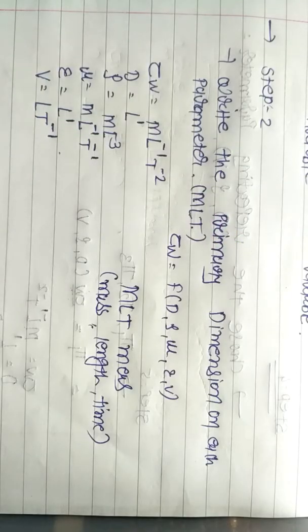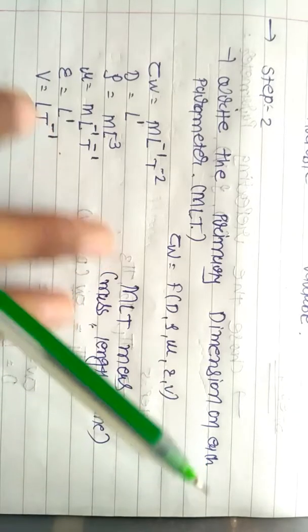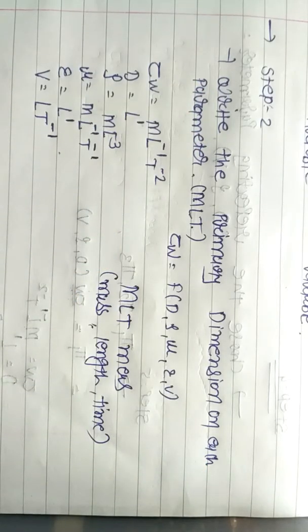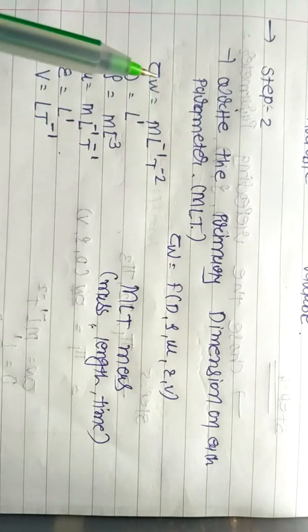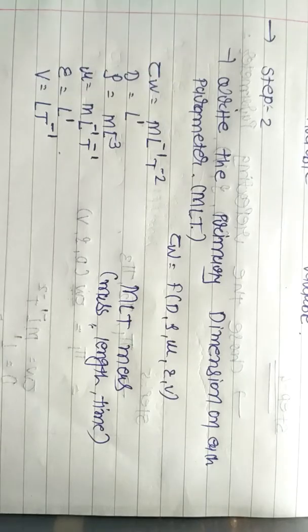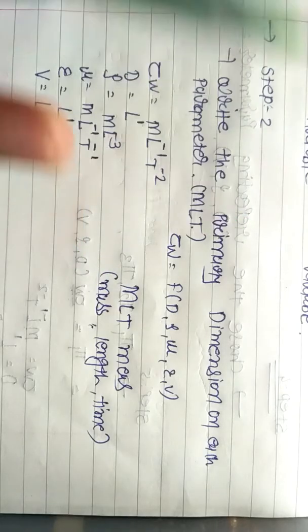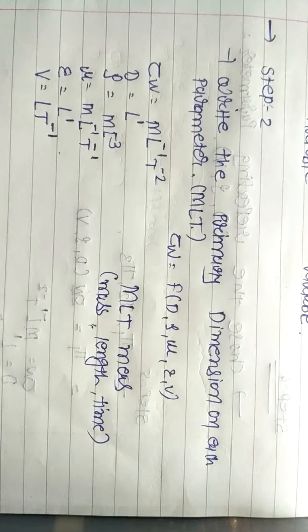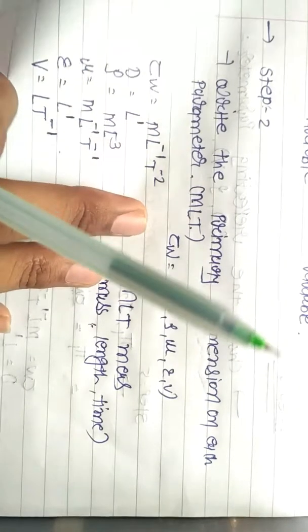Now next we go to step number 3. So first of all, what is step number 1? In step number 1, we first write down the 6 parameters, and after that identify which is the independent variable and which is the dependent variable. In step number 2, we convert into MLT form: mass, length, and time.